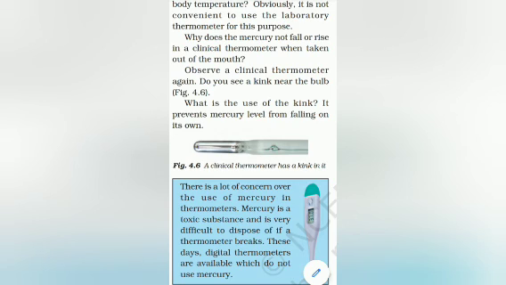Along with that, digital thermometers are also available where you can just read out the reading. There is a lot of concern over the use of mercury in the thermometer. Mercury is a toxic substance and when we keep it under the tongue, अगर वो फूट गया तो it is already toxic, poisonous है. So it is very difficult to dispose of the thermometer when it breaks. So these days digital thermometers are available which do not use mercury, जहाँ पे रीडिंग भी easy होती है. So let us stop here.